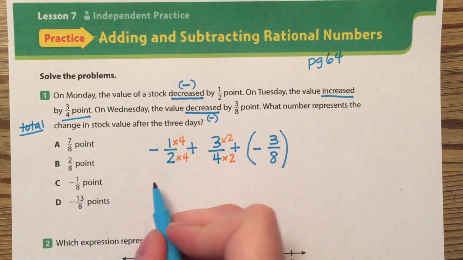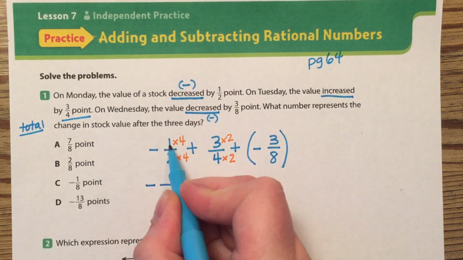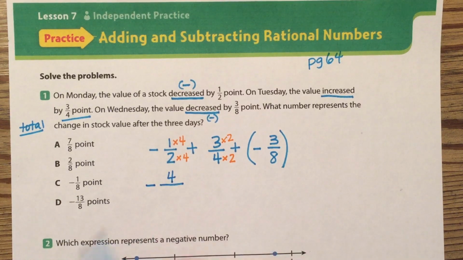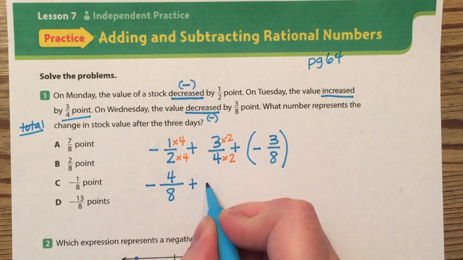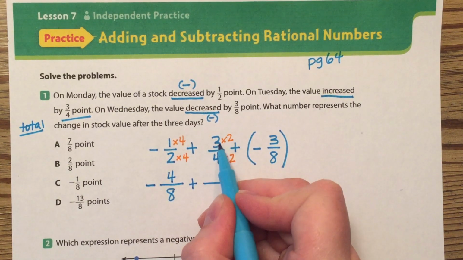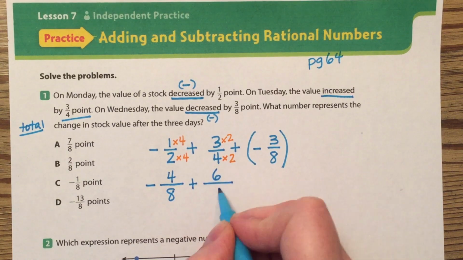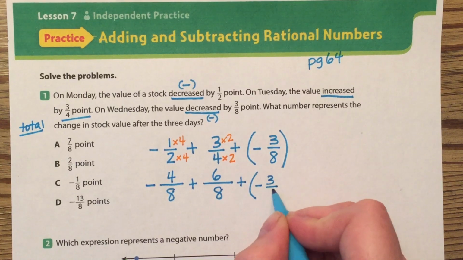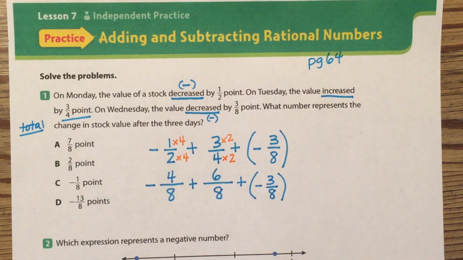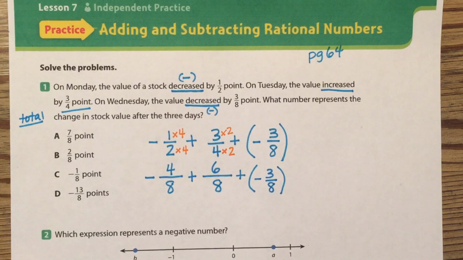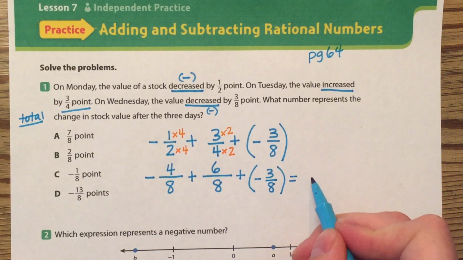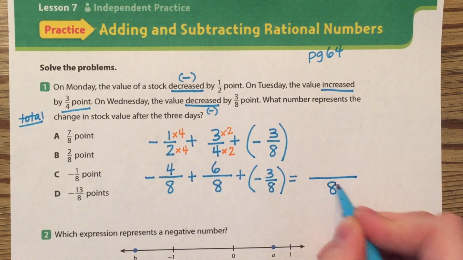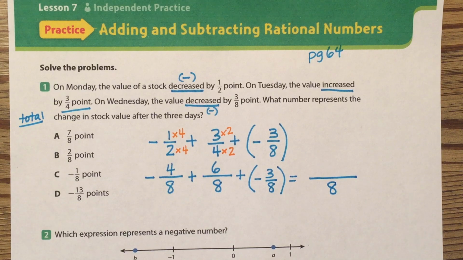So here I go. For this first one, it's still negative. On top, I have 1 times 4, which is 4, 2 times 4, which is 8, plus 3 times 2 is 6, and then on bottom, 4 times 2 is 8. And this last part did not change. So I now have 3 fractions that have the same denominator. And so I know that my answer is going to have a denominator of 8. And I have to add the numerators.